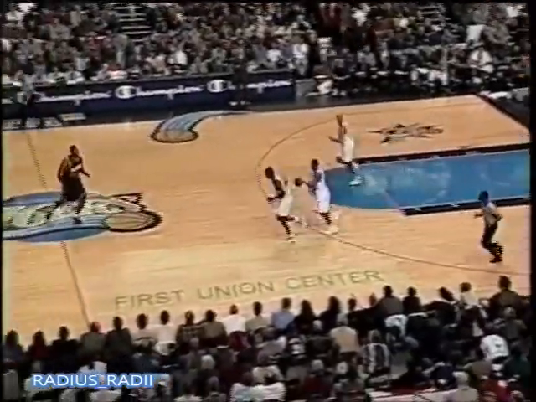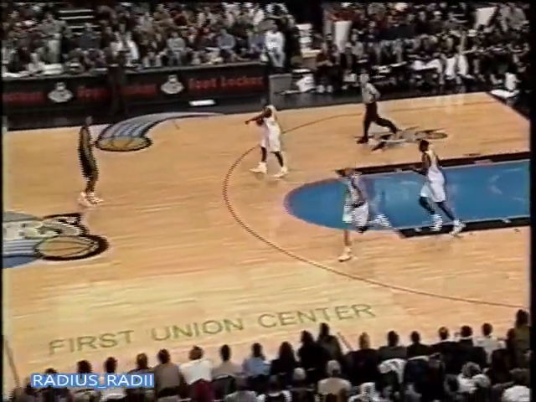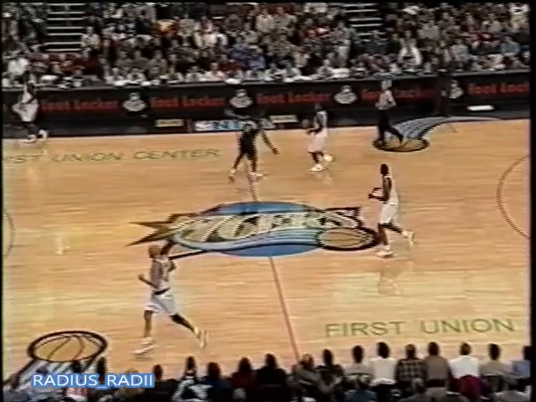Absolutely. A perfect pass as Penny was cutting down that lane. All right, 42-36, Suns lead. They've given themselves a cushion with their good free throw shooting.